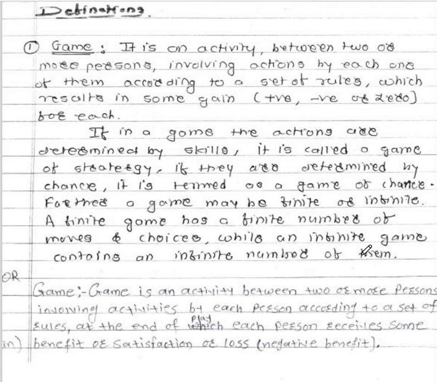A finite game has a finite number of moves and choices, while an infinite game contains an infinite number of them. So in a finite game, there may be a result, maybe positive or negative, and in an infinite game the result cannot be determined.